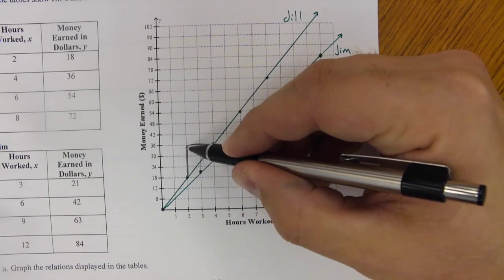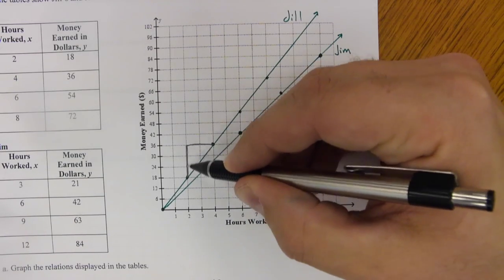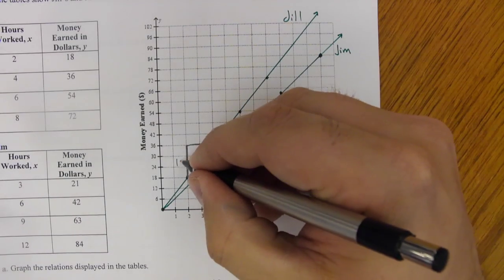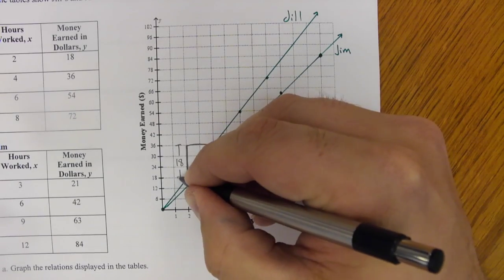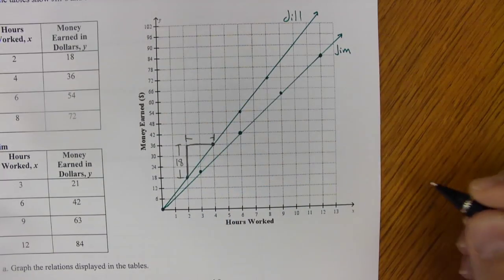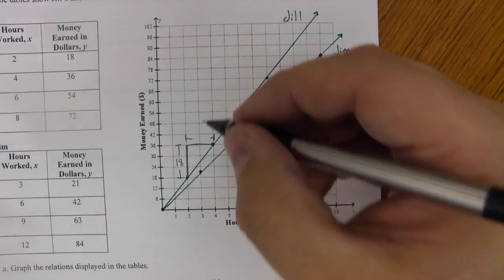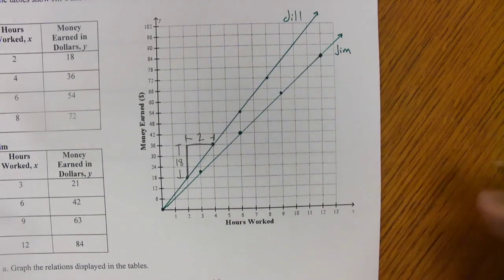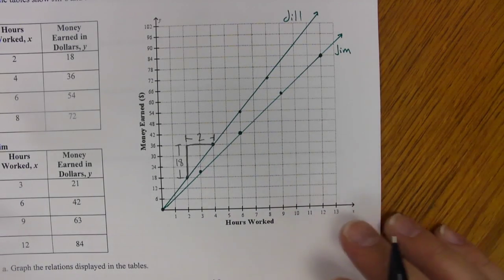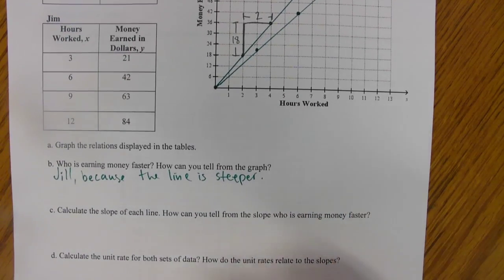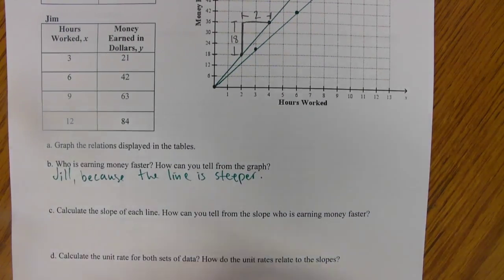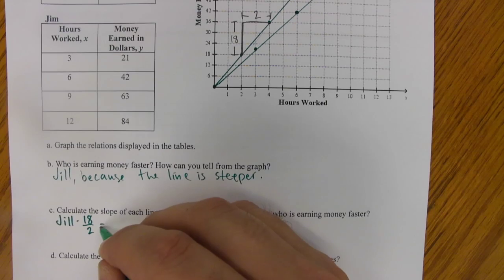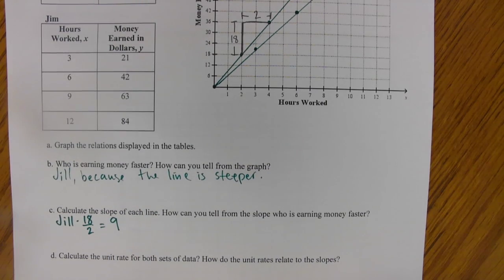What is the rise here? How much up does it have? It's not 3, they're counting by 6. It is up 18. So this is 18 up. And how much over does it have? 2. Okay. So it goes up 18 over 2. So the slope there for Jill is 18 over 2, 9. So Jill's slope is 9.